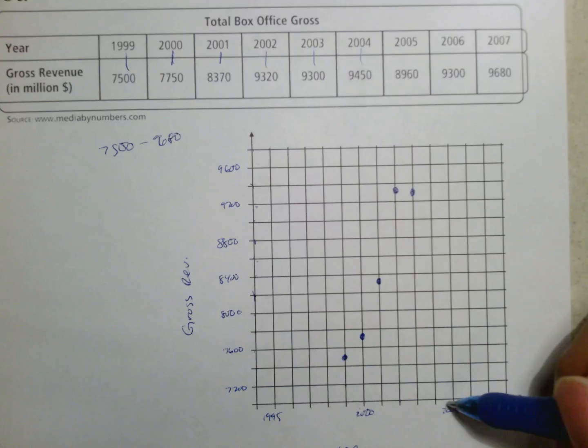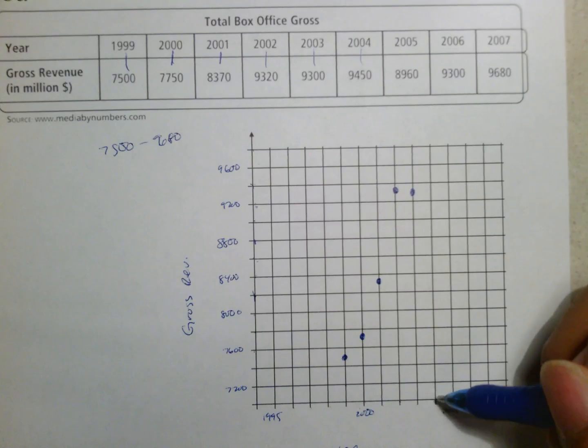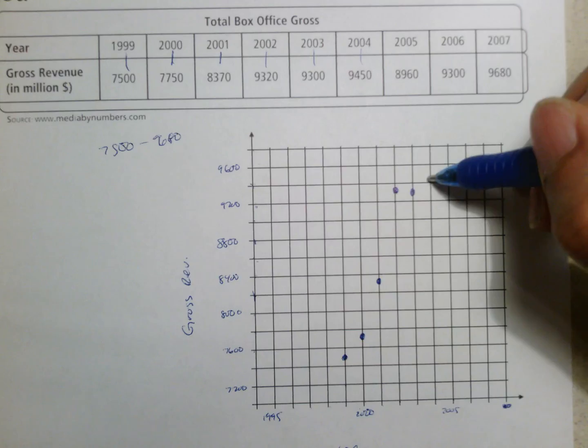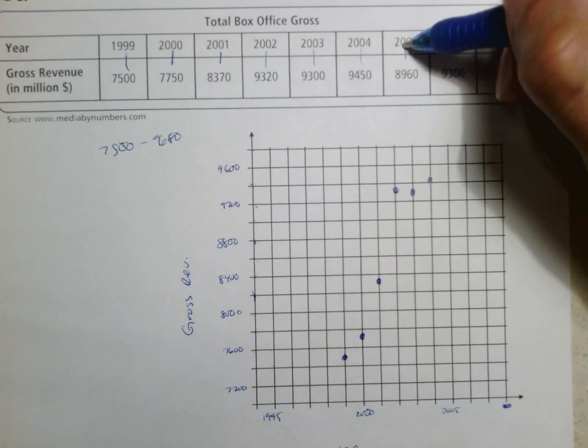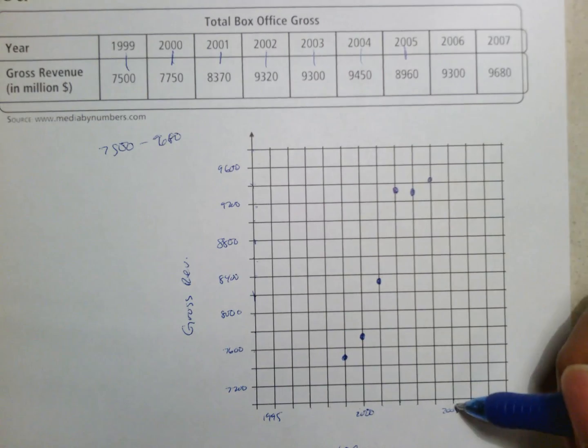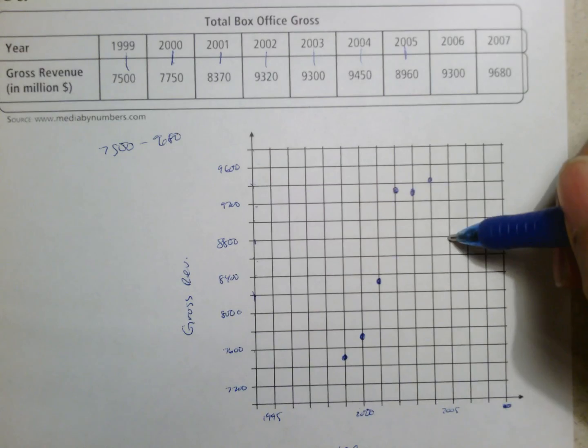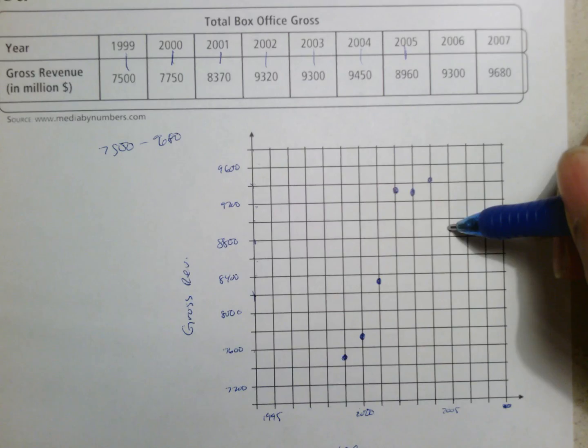2004 goes to 9,450. Well, that's 2005, so that's 2004. 9,450 would be right around 94, just slightly higher. 2005 goes to 8,960. Here's your 2005. This is your 8,800. This is your 8,900. And you notice it's 8,960, so slightly higher than that.